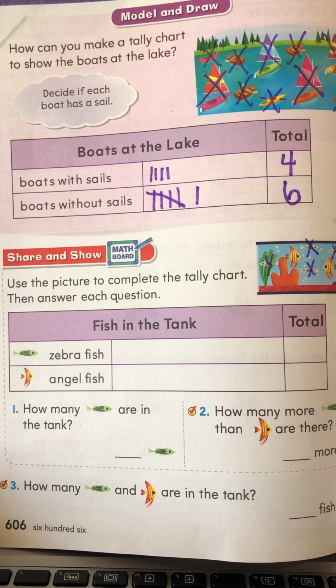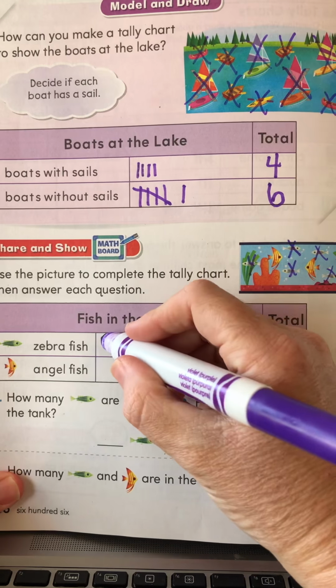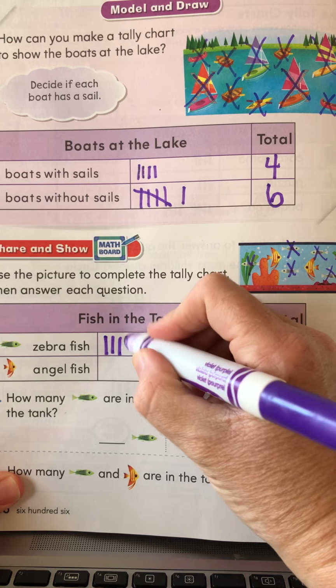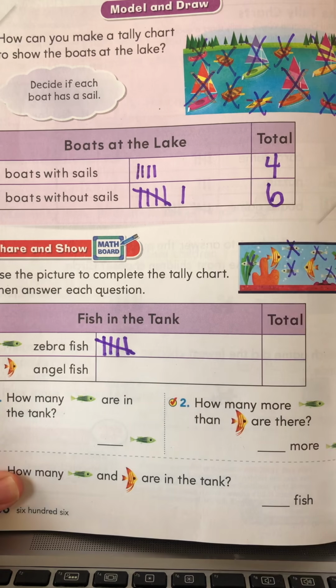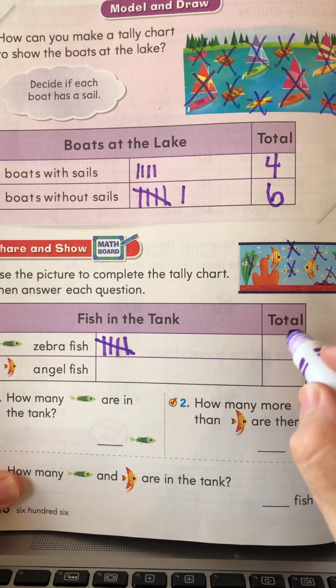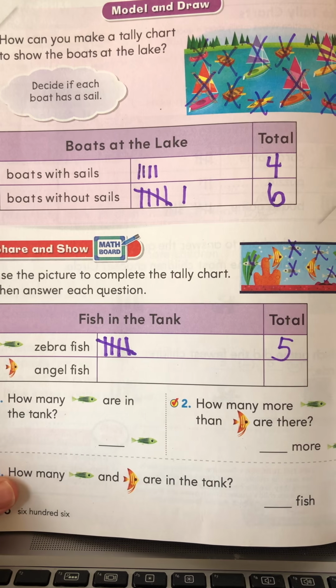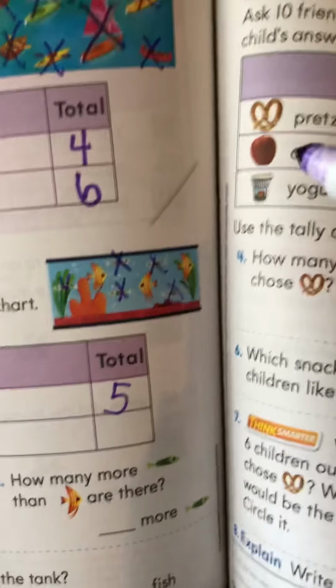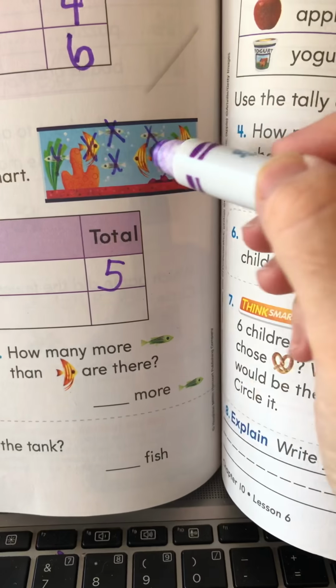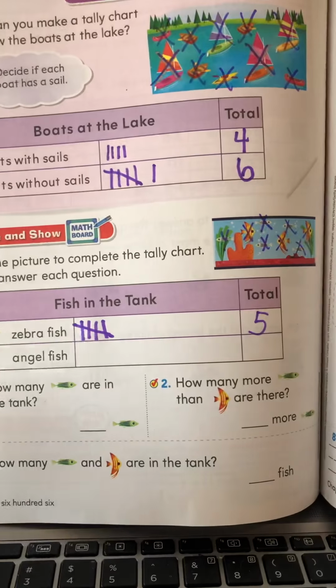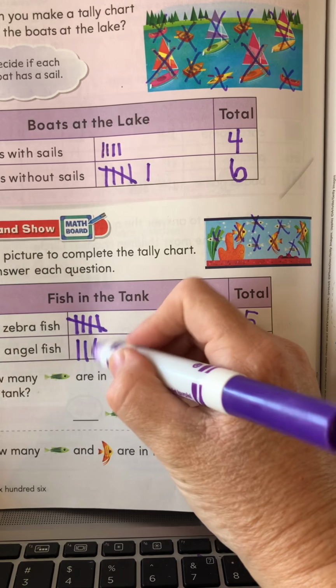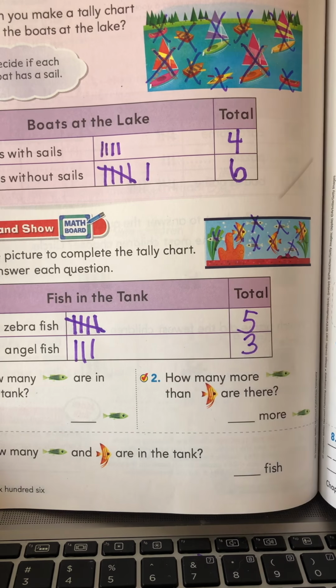Okay. Now I'm going to make my 5 tally marks. Think about what 5 tally marks looks like. 1, 2, 3, 4, 5, like that. You wouldn't want to put another tally mark off to the side. Okay, so that's 5. And angelfish, let's count our angelfish. 1, 2, 3. Okay, 3 angelfish. Total is 3.